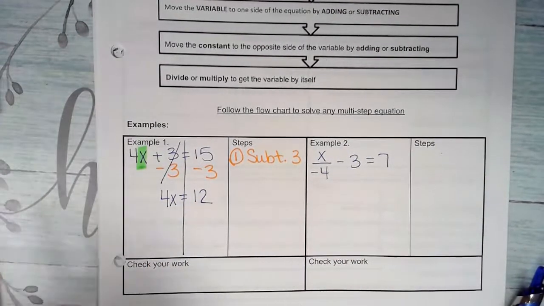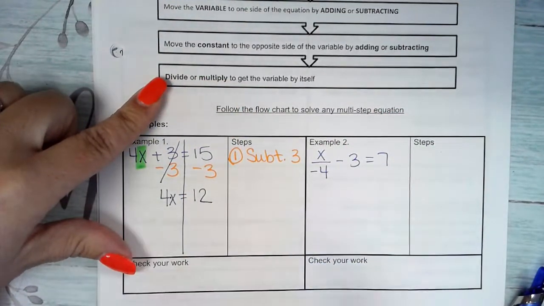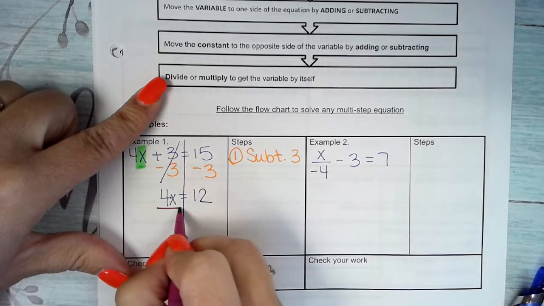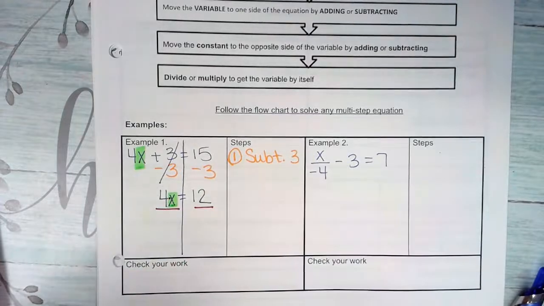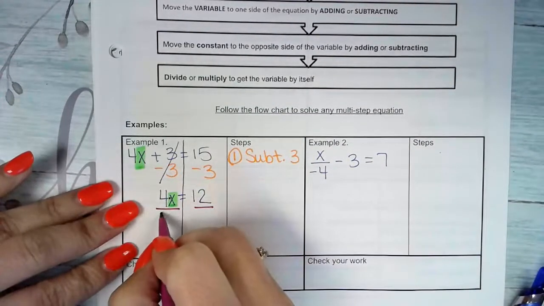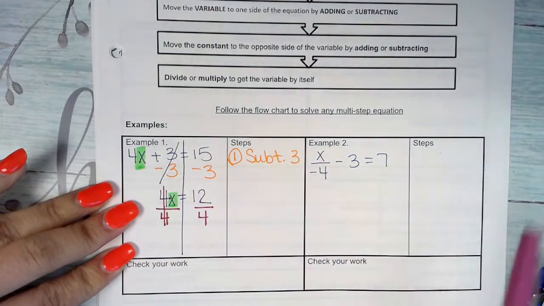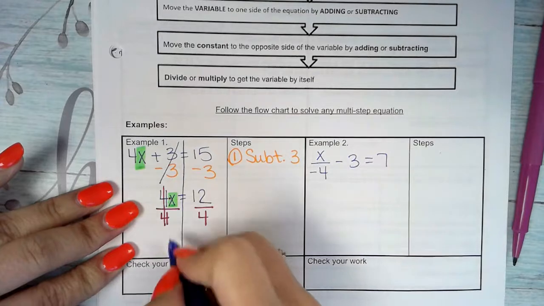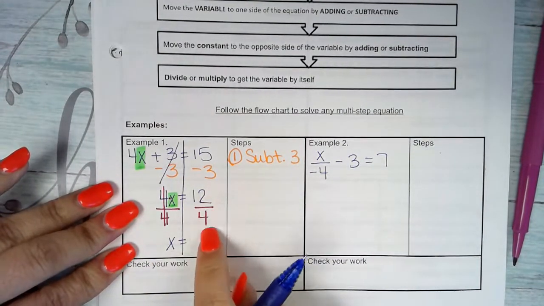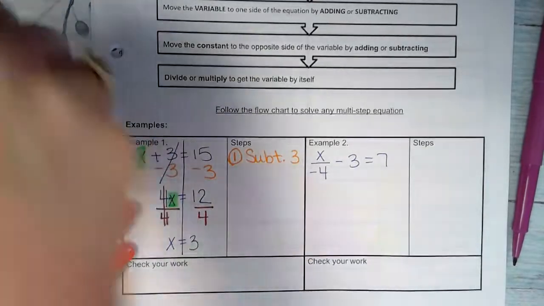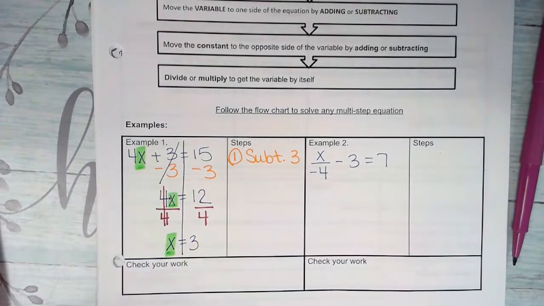Next step is to divide or multiply to get the variable by itself. Right now, the 4 is being multiplied by the x. So the opposite of multiplication is division. Now again, my goal is to get this x by itself. So I've got to get rid of this 4. So I'm going to get rid of it by dividing it. 4 divided by 4 is 1. And so we say it cancels out, but really it's equal to just 1x. You don't have to write the 1 there because it's understood. 12 divided by 4 is 3. So if the x is by itself, which it is, that's when you know you're finished.